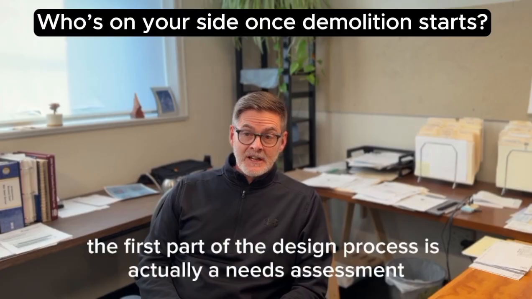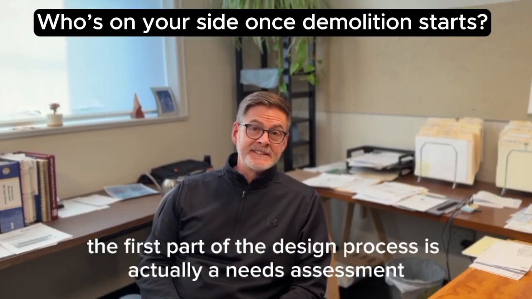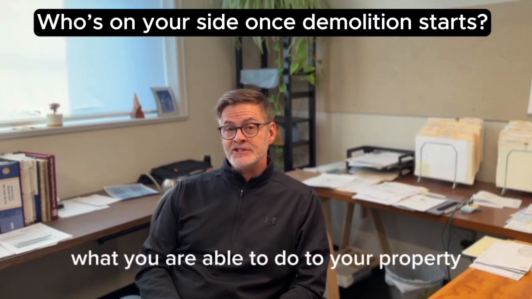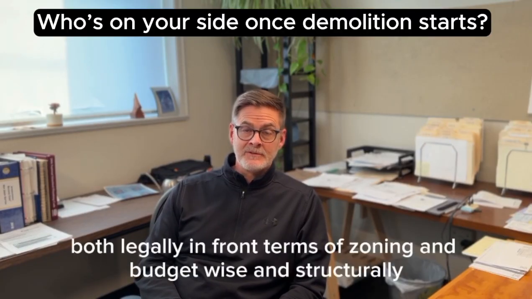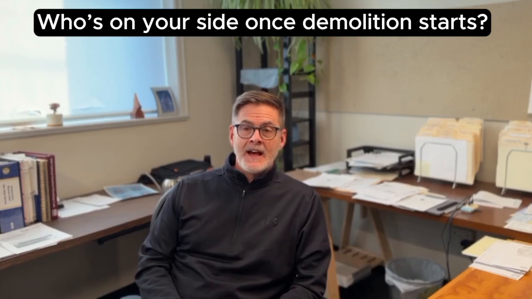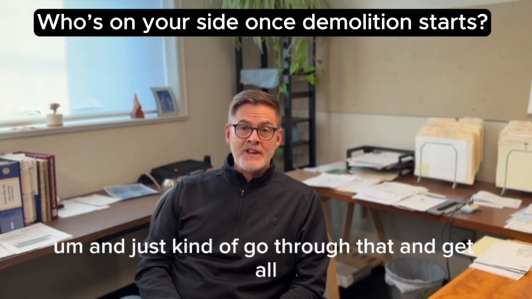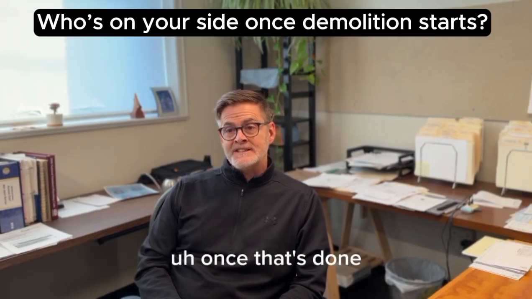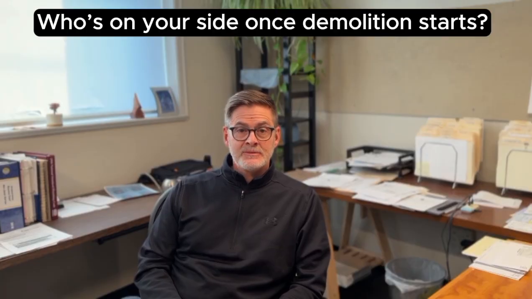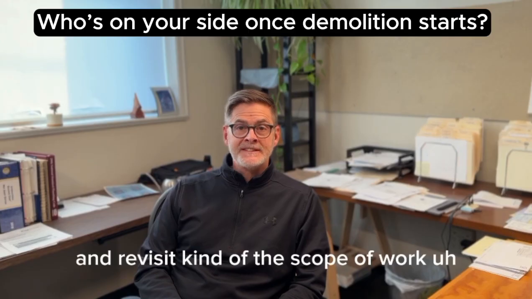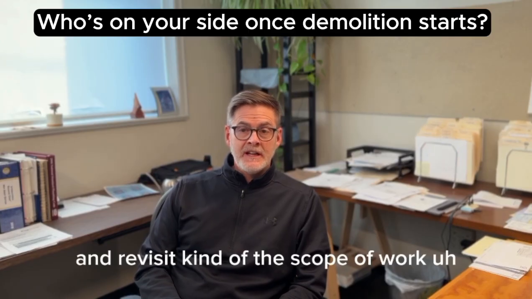The first part of the design process is actually a needs assessment. So we need to find out exactly what it is that you want, and what you are able to do to your property, both legally in terms of zoning, and budget-wise and structurally, and collect all the information before we start designing. Once that's done, we'll take field measurements. We will build a 3D model of the house, and revisit the scope of work before we get into the design.